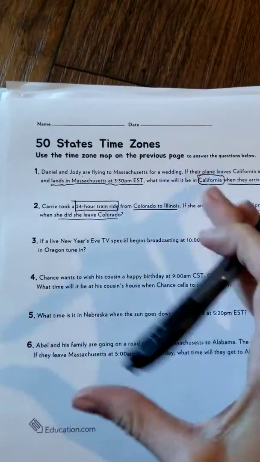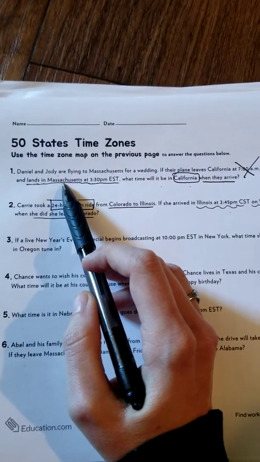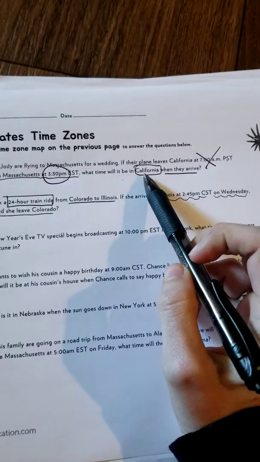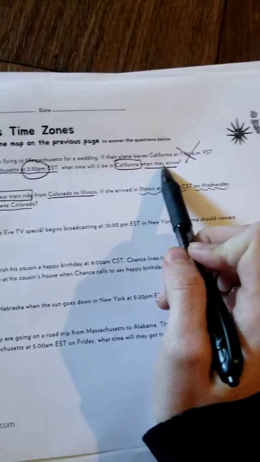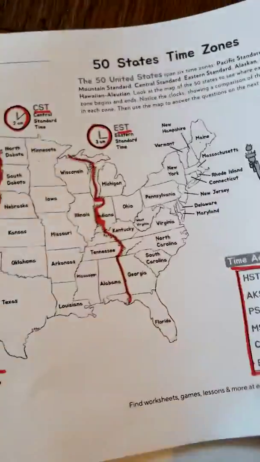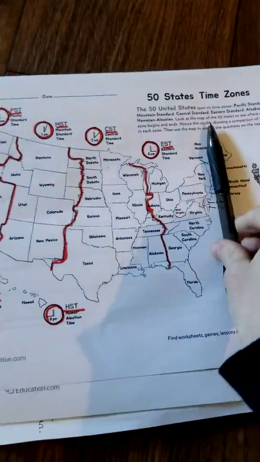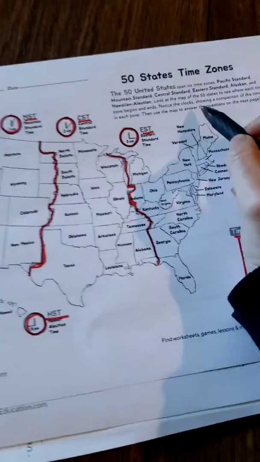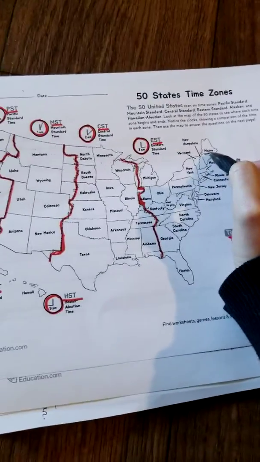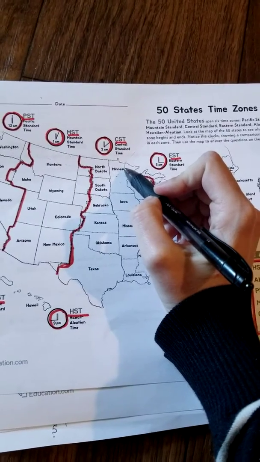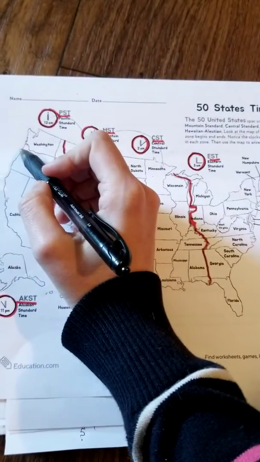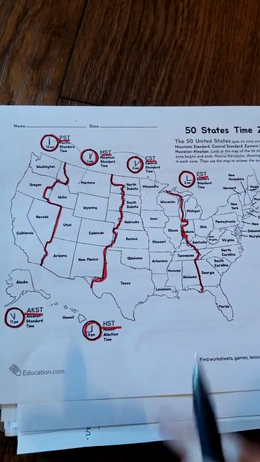And let's see what we're given. It says they land in Massachusetts by 3:30 p.m. So that is important. And it wants to know what time they will be in California when they arrive, California time. Okay, so I'm going to take my map and I'm going from right to left, meaning I'm subtracting 1 for each time zone. So if it is 3:30 in Maine, I'm going to subtract 1 hour and it would be 2:30, subtracting another hour, which would make it 1:30, and subtracting another hour, which would make it 12:30. So in California, the time should be 12:30 p.m.